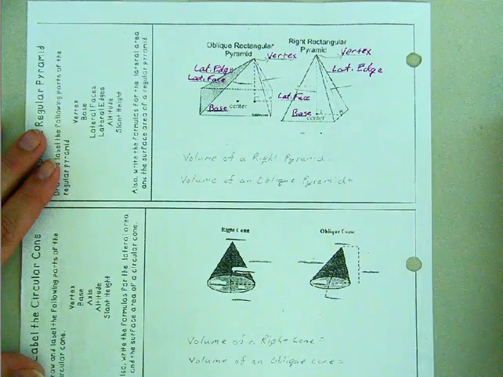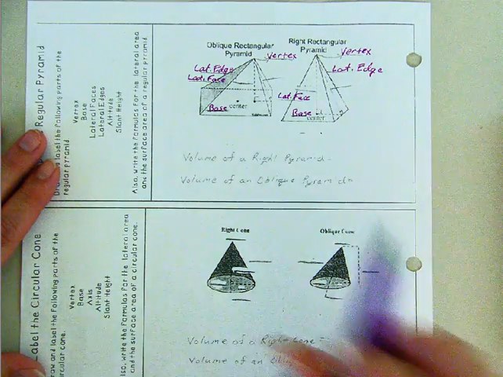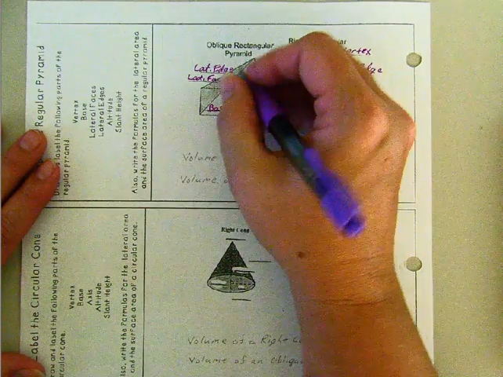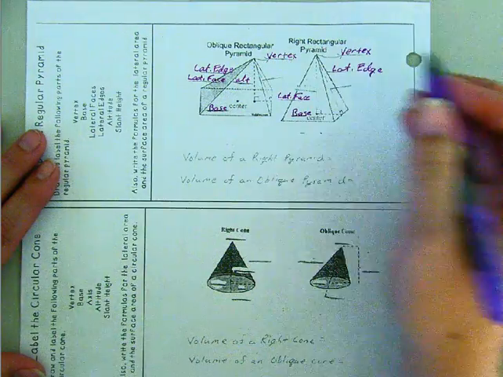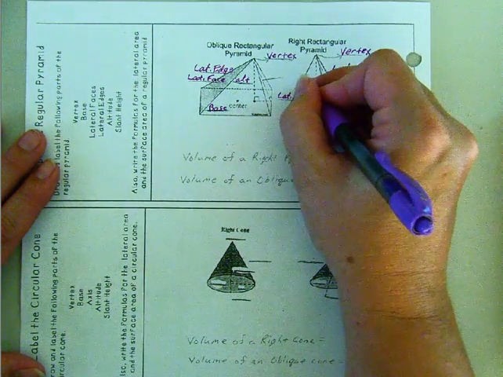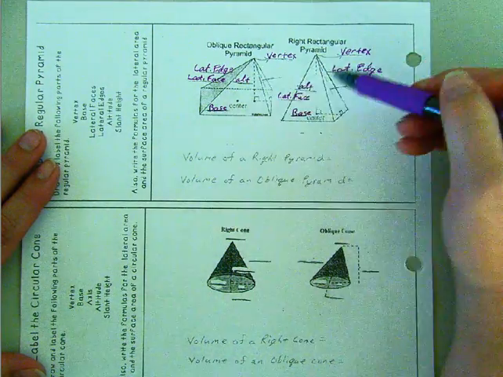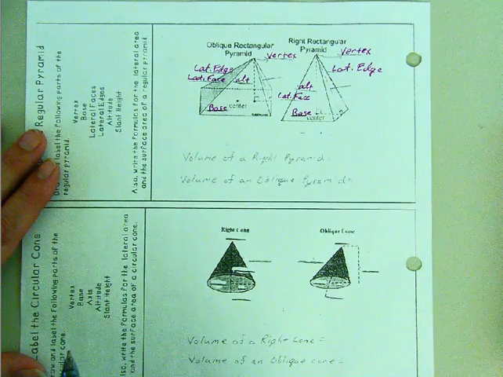Altitude, remember your altitude has to be perpendicular to your base. So we have an altitude here. We also have an altitude in here. Those are both pointing to those dotted lines that are perpendicular with our bases.